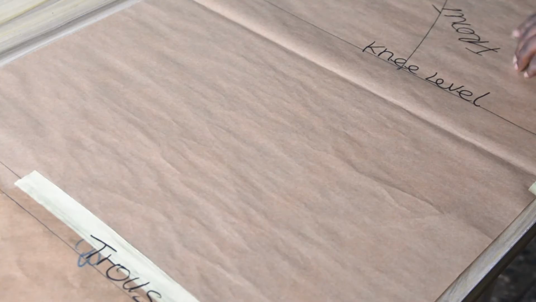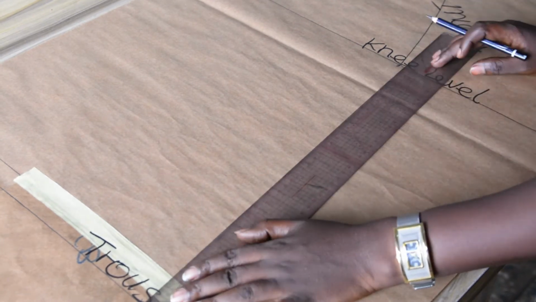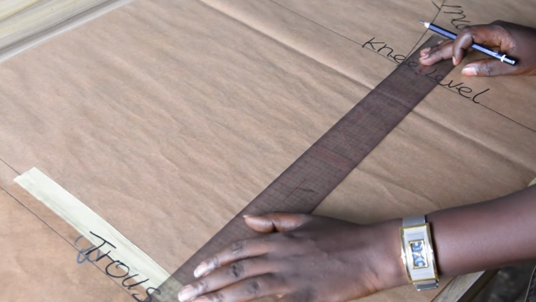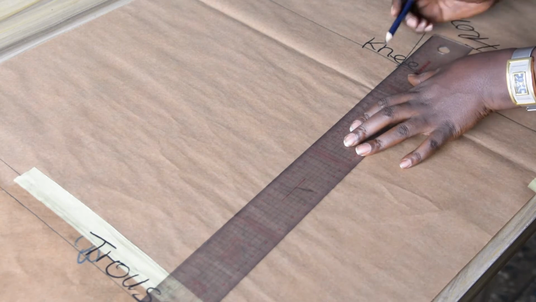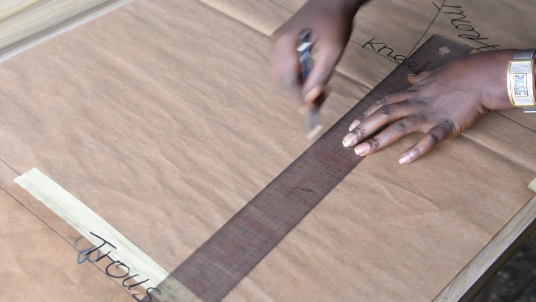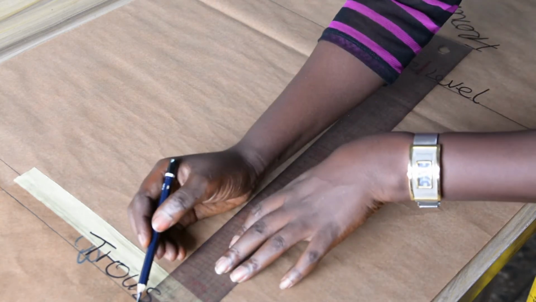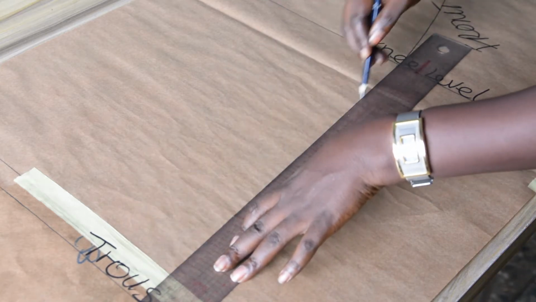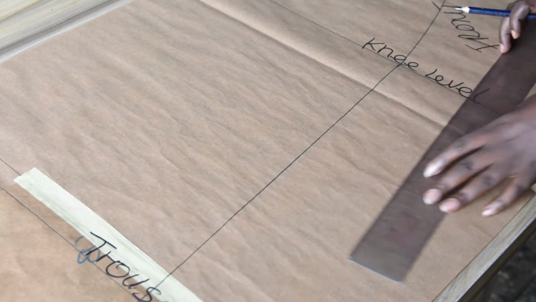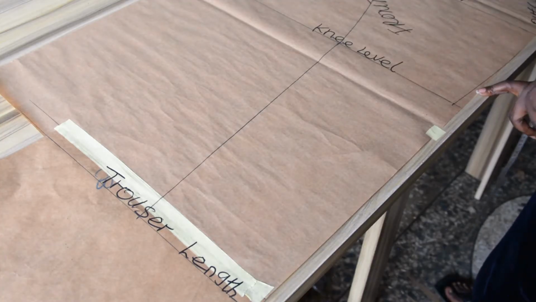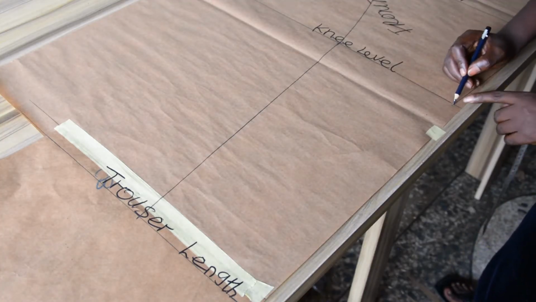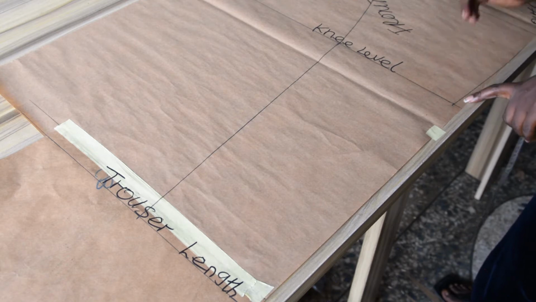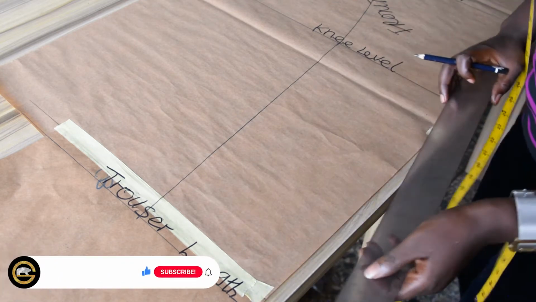Then connection from the knee level to the trouser length requires a straight ruler. The next step is to connect from this half of an inch point by the outseam area to the trouser length.